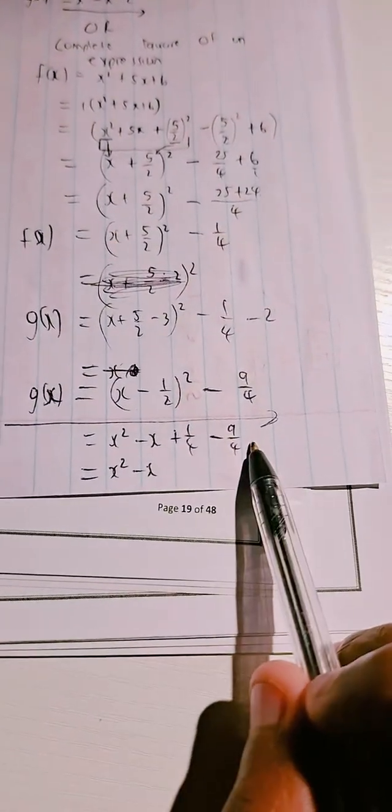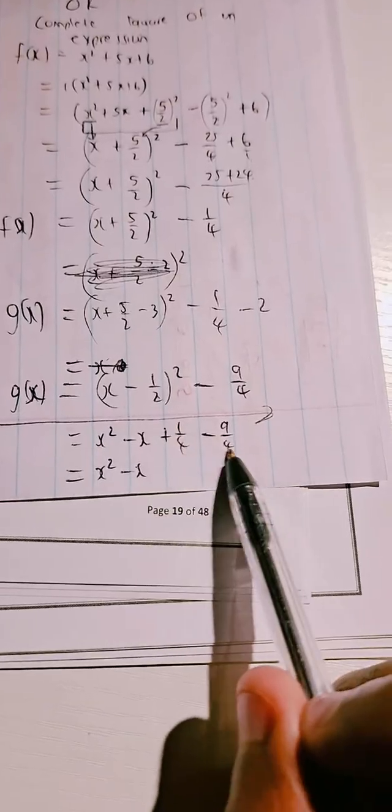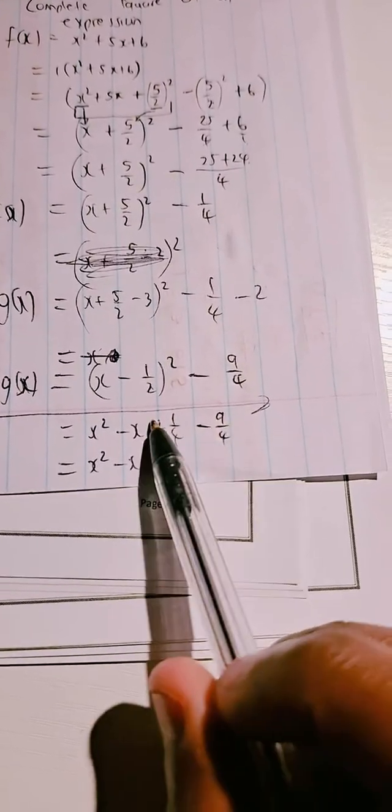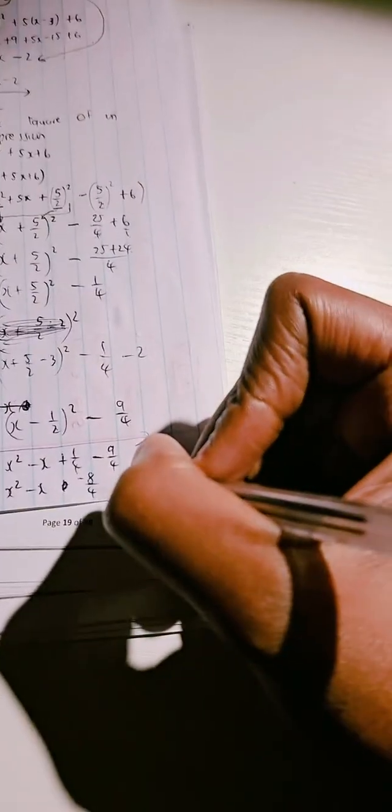When we expand it, this is x squared minus x. What's 1 over 4 minus 9 over 4? The denominators are the same, so we subtract the numerators. 1 minus 9 is going to be negative 8 over 4. Oh, we get the same function, so it works. So g of x actually is equal to x squared minus x. What's negative 8 divided by 4? That's negative 2. So do you see, even this method works, guys.